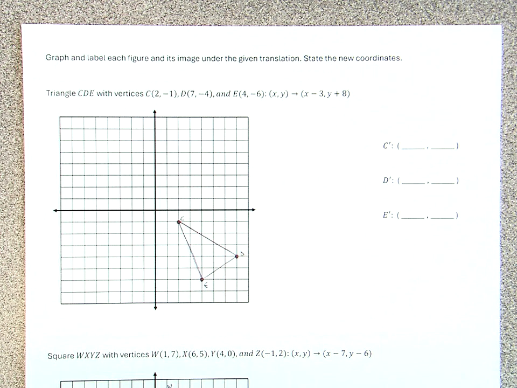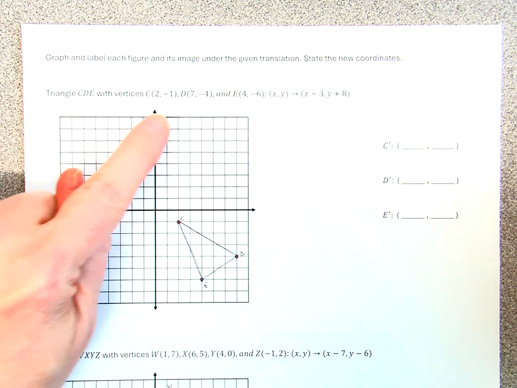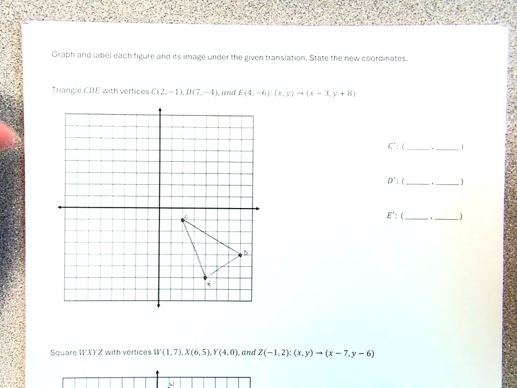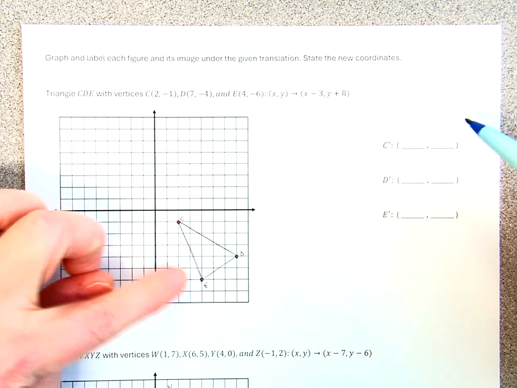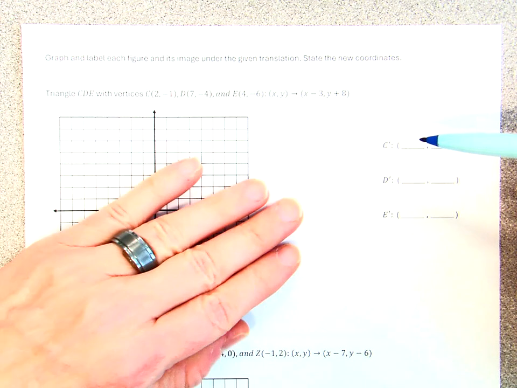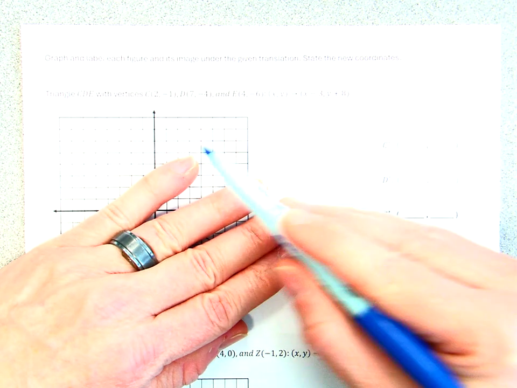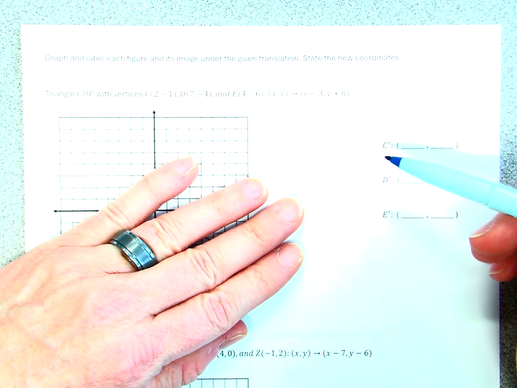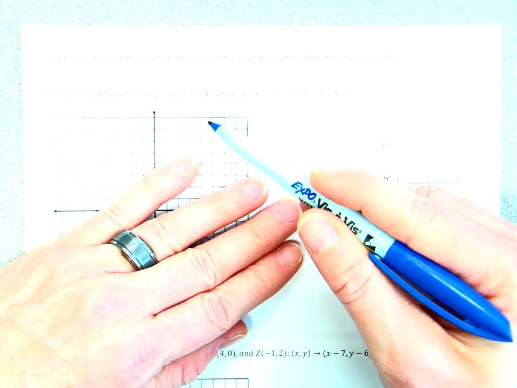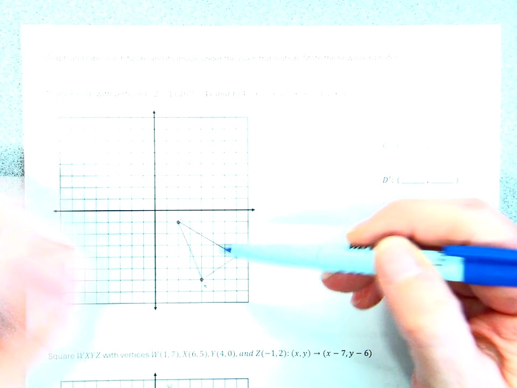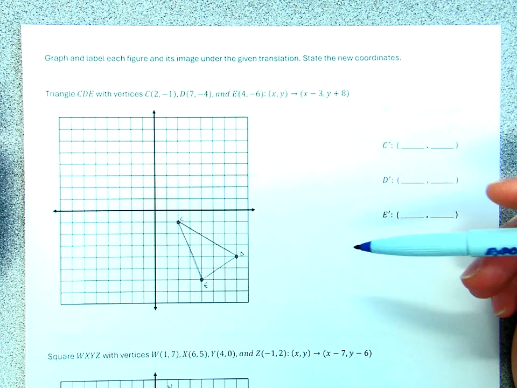So in this case, we were given three ordered pairs, C, D, and E. I went ahead and plotted them. So if you don't have them plotted, if they give you all of this and you want to take a visual approach to answer this question, then we would want to start by graphing all of these points.